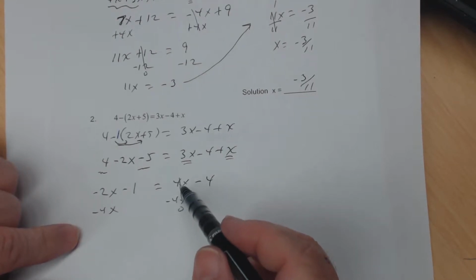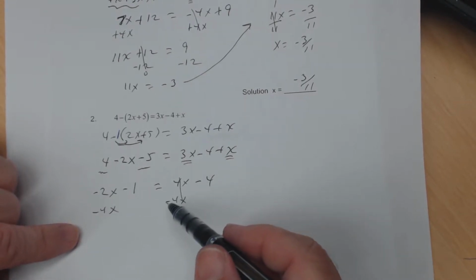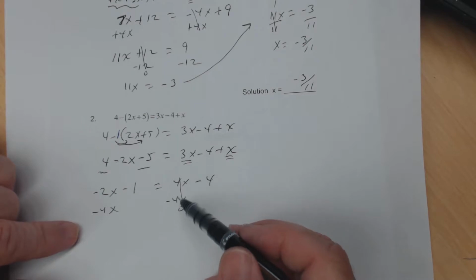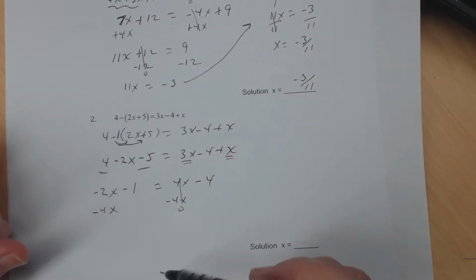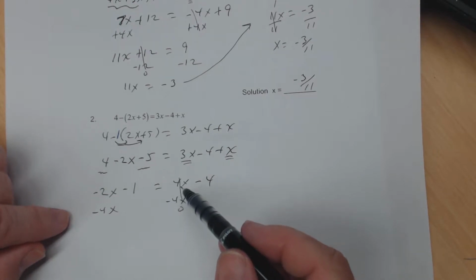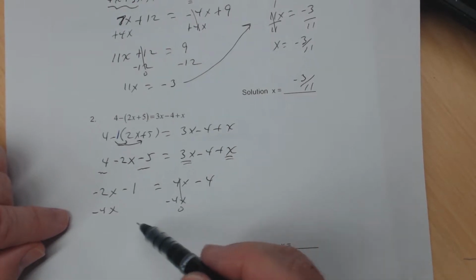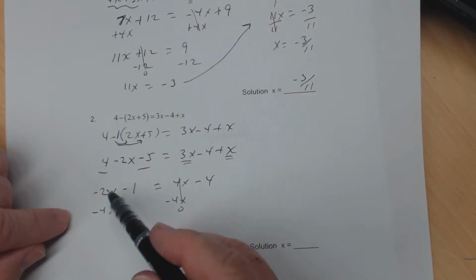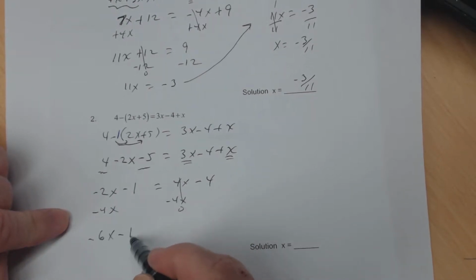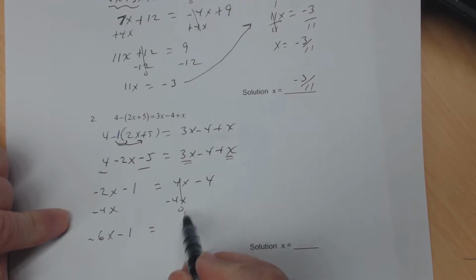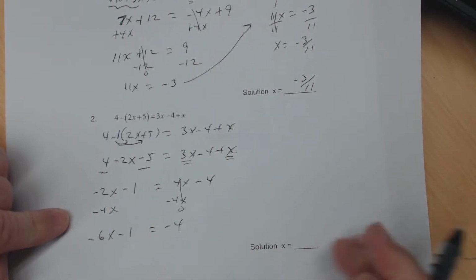Don't add 4x. Mathematically, adding 4x to both sides is fine, but it's not going to help you because 4x plus 4x is 8x, so you still have variables on both sides. This is a positive 4x, so you can subtract 4x. Now, combining like terms, a negative 2x and a negative 4x is a negative 6x minus 1 equals 0 minus 4, which is a negative 4.